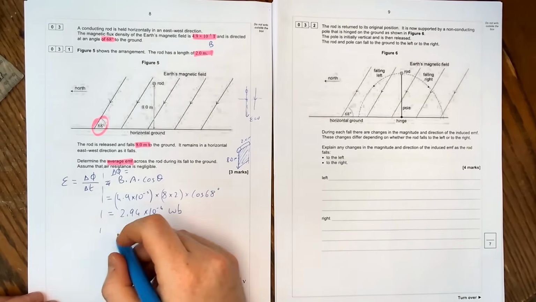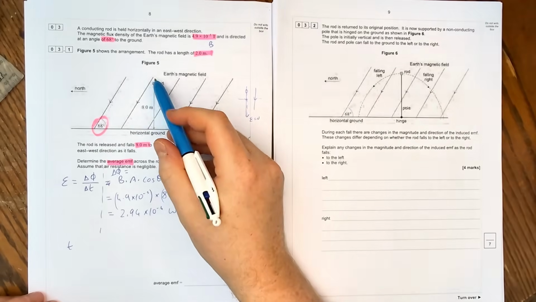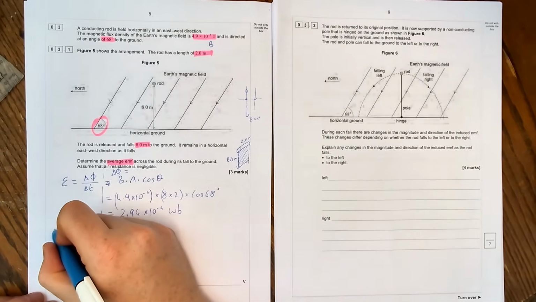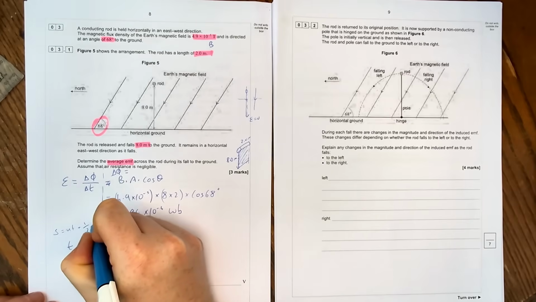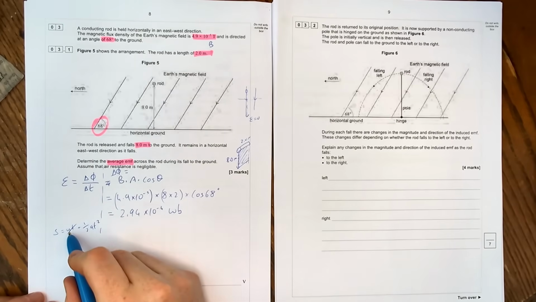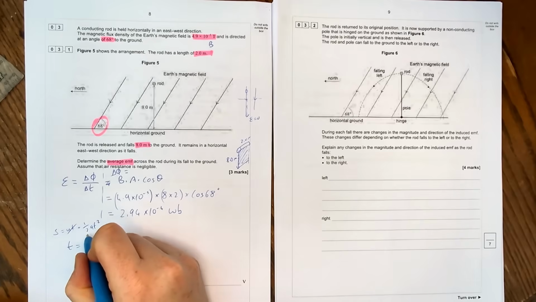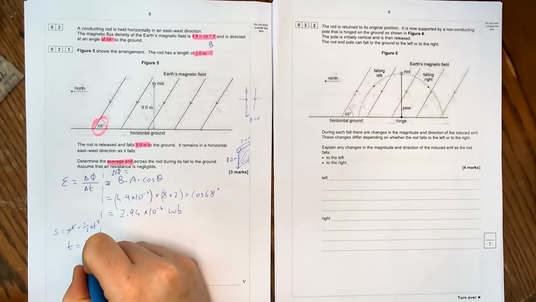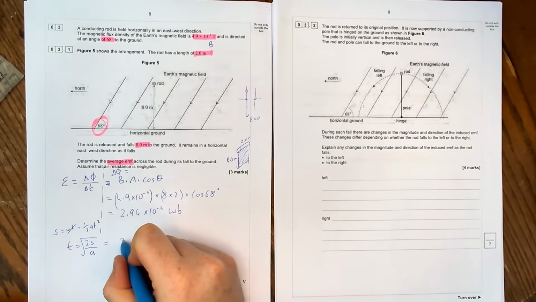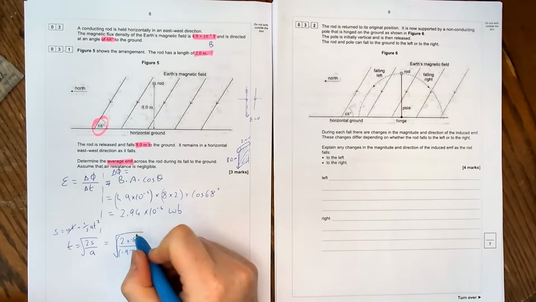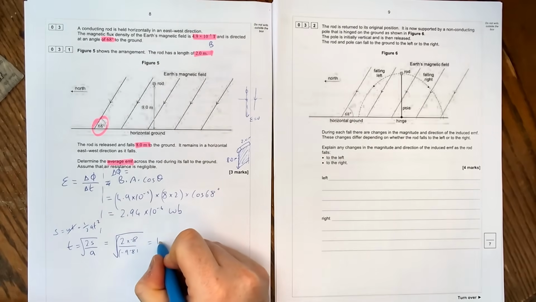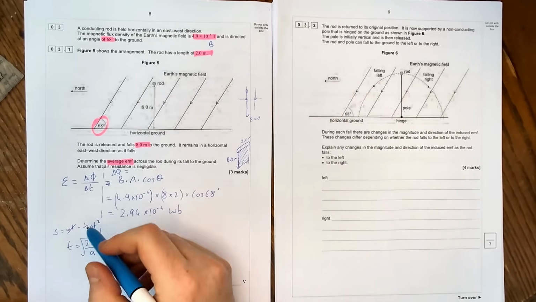So to work out the time taken, if it has fallen to the ground under the influence of gravity, we could use one of our SUVAT equations. s equals ut plus half at squared. There's no initial velocity because it's dropped. So if we rearrange this equation, t equals the square root of 2s over a, which is the square root of 2 times 8 over minus 9.81, should be minus 8, sorry, which gives us a time taken of 1.28. So the final step is just to combine those together.